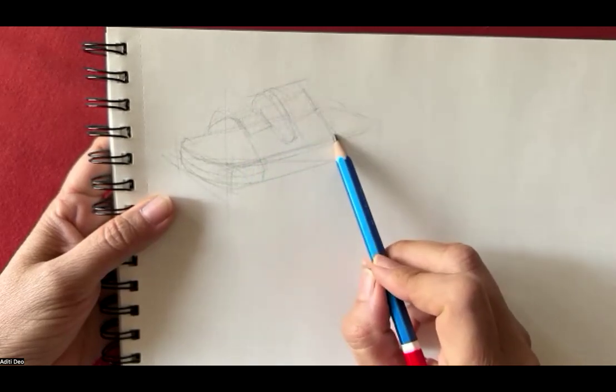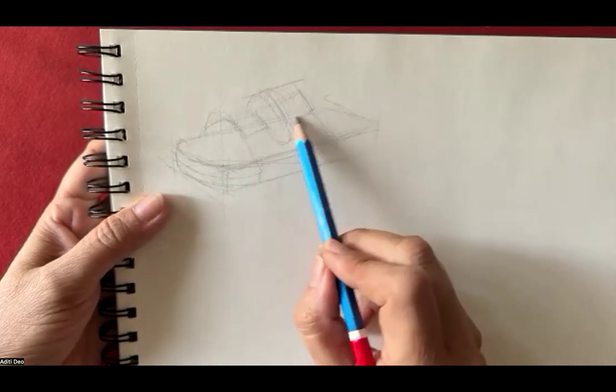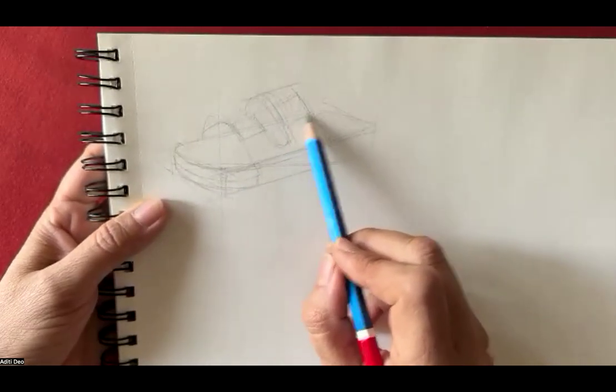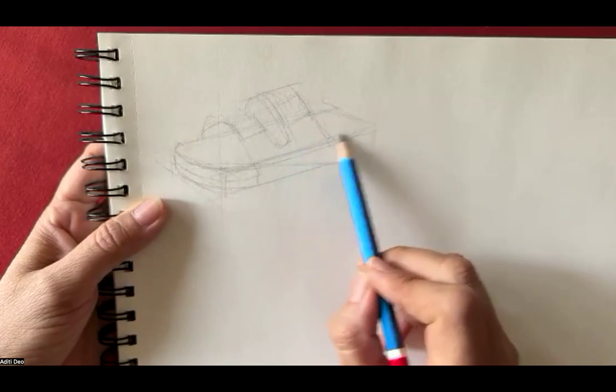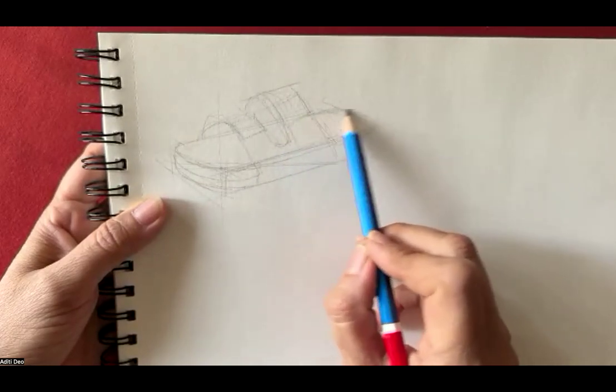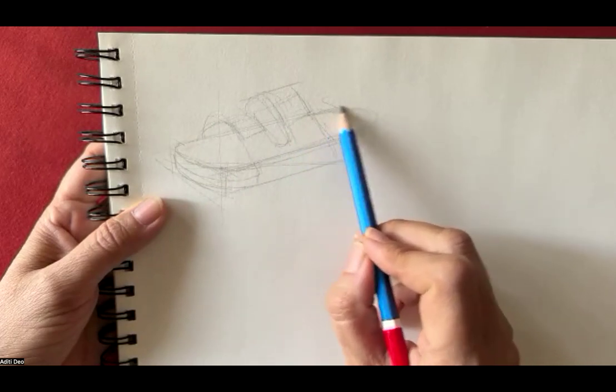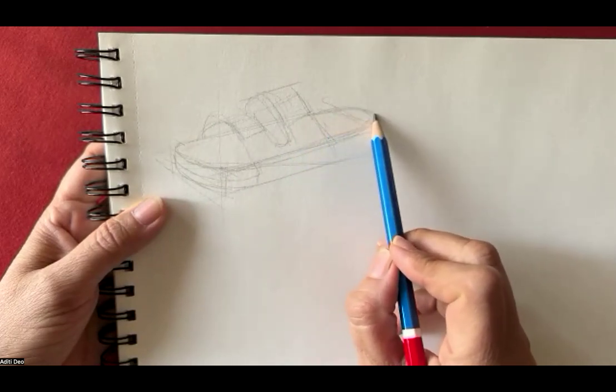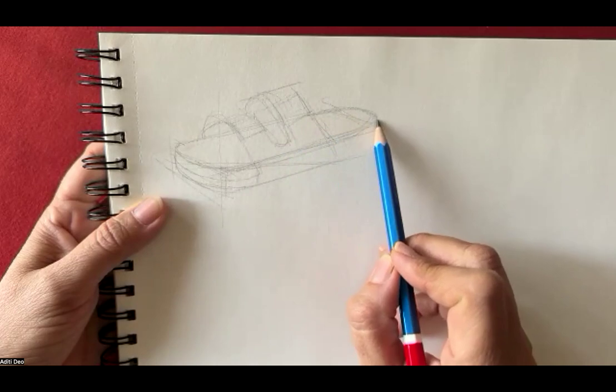And once this shape has come, now you'll notice how my shoe looks a little short from the back. So now I can extend that line a little further and then complete the side shape. A little flat over here, a little rounded here.